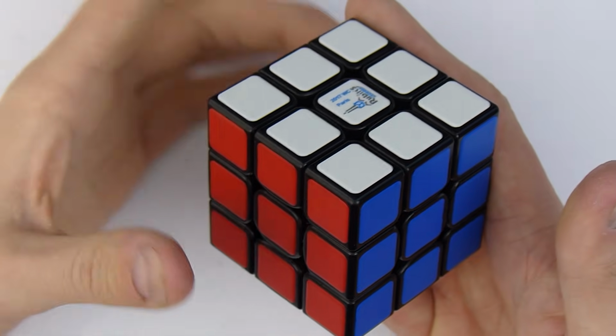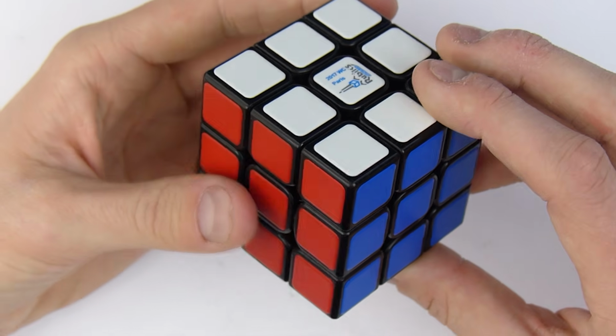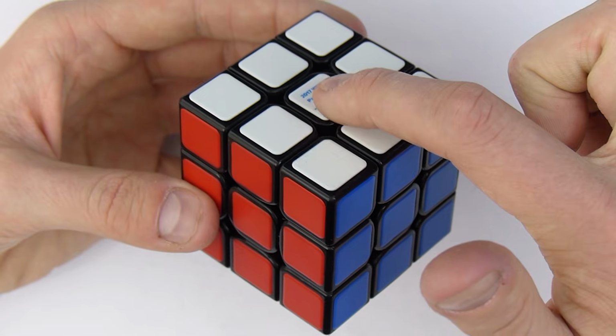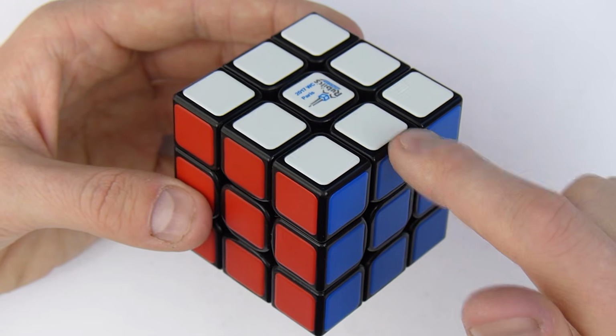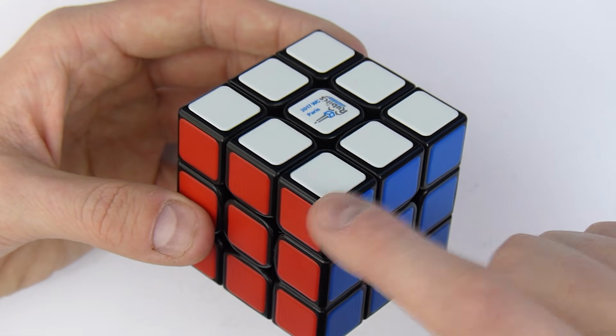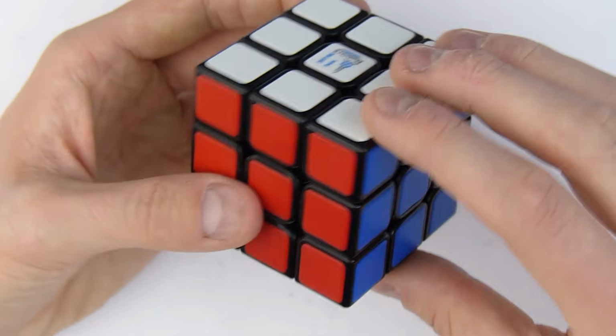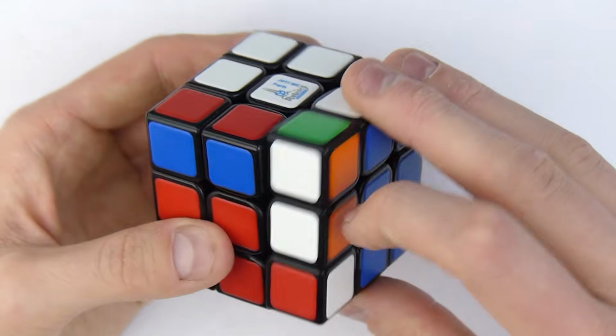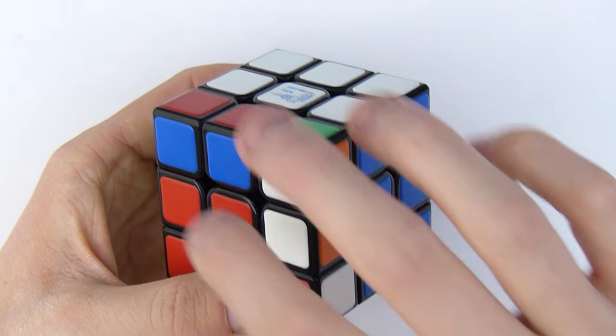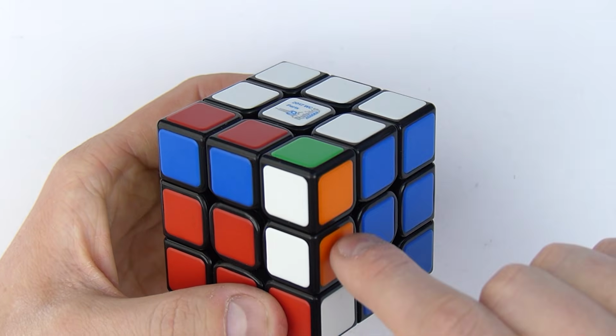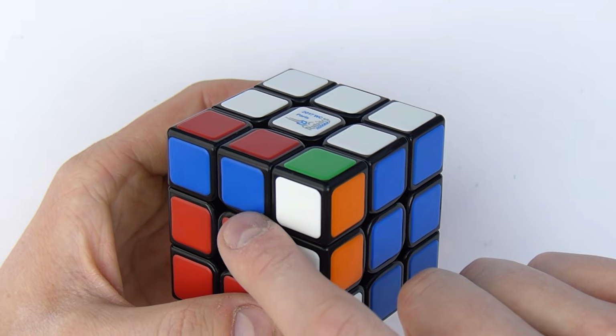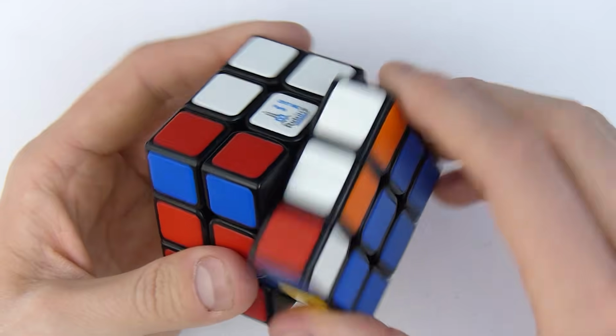So let's start with the basics. On a Rubik's Cube, you have 3 types of parts: centers, edges between 2 centers, and corners between 3 edges. When you move the parts around, you notice that, for example, the edge that is blue and red used to be here, between the blue center and the red center, but now it's up there.